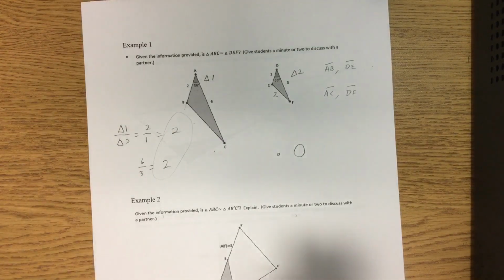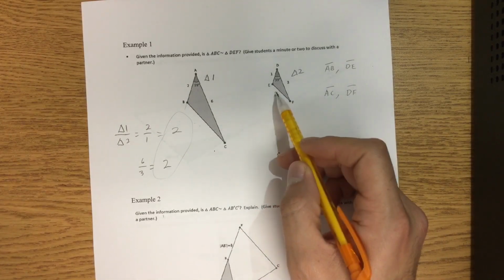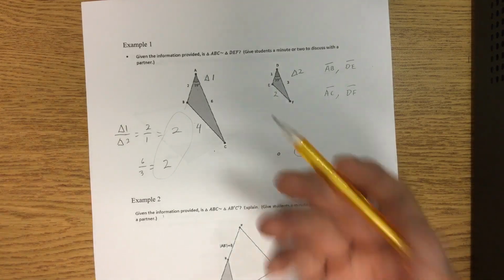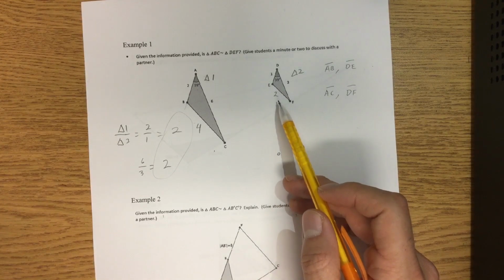We could determine what this side length would be because we know they're similar triangles. So if this side length was 2, then we do 2 times 2, and that would give us 4. 4 would be that side length. I just threw out a number. That doesn't look like a 2 length. It may be, but I just threw out a number there, so don't let that trip you up. But if we knew, then we could determine the other side length.